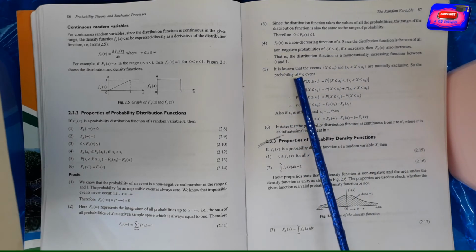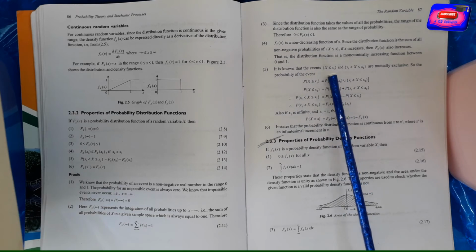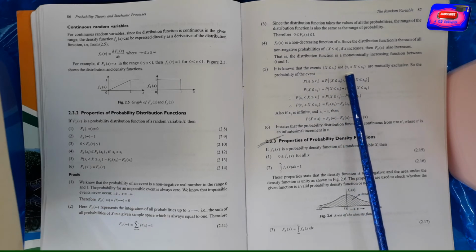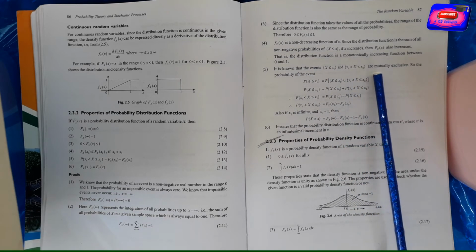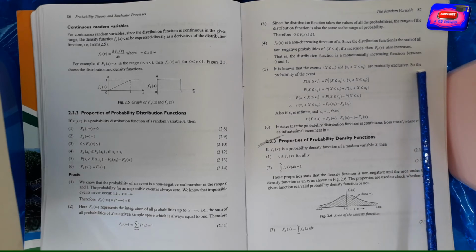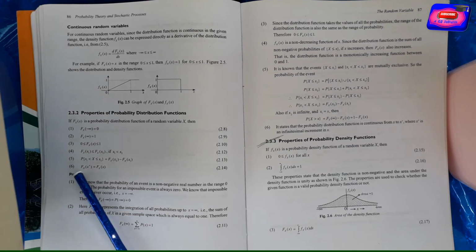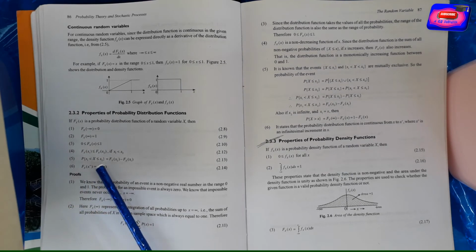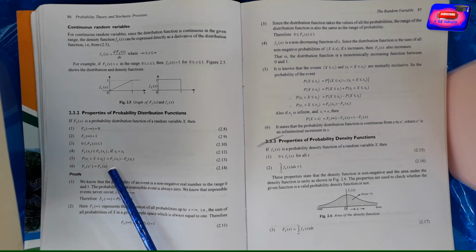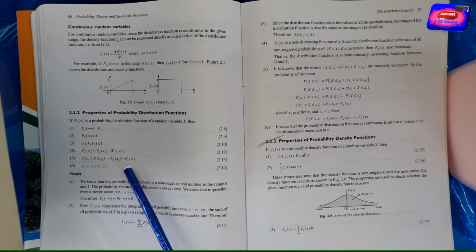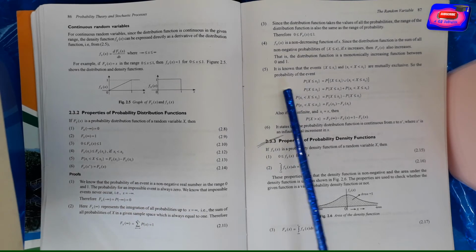It is known that the events X less than or equal to x1 and x1 less than X less than or equal to x2 are mutually exclusive. So the probability of the events is like this. The fifth property is P of x1 less than X less than or equal to x2 is equal to Fx of x2 minus Fx of x1.